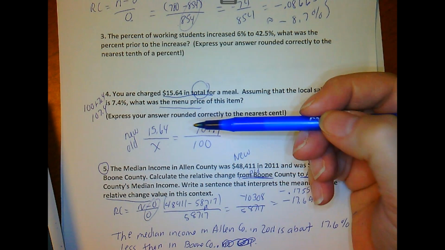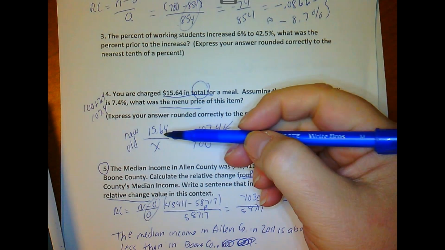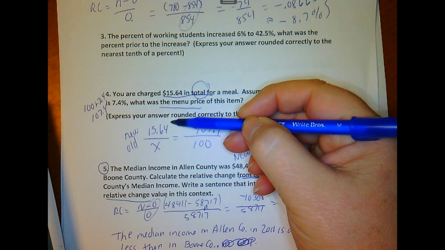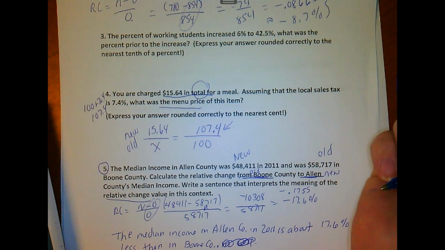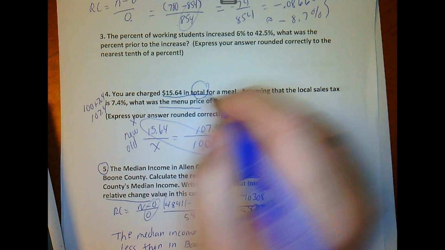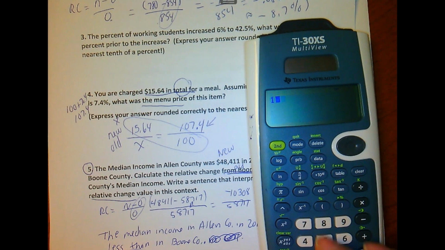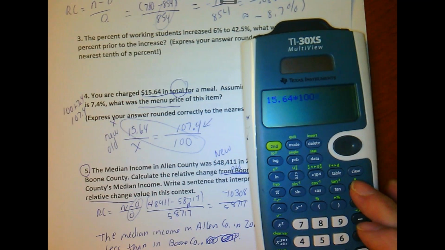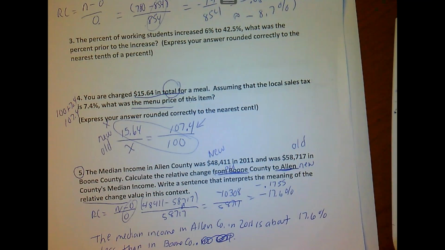$15.64. And almost 100% of people that don't do this get that one wrong because you're missing the old amount and you have the new amount. Once you think about this and get used to doing this method, you'll get them right every time. Multiply and then divide. It's that easy. $14.56.